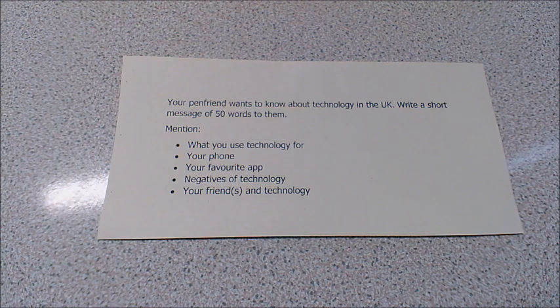So this activity requires you to write approximately 50 words. You can write more, you can write fewer. The most important thing is that you are answering all 5 of the bullet points. If you answer all 5 of the bullet points, you probably will be around about 50 words anyway. So that is your approach.